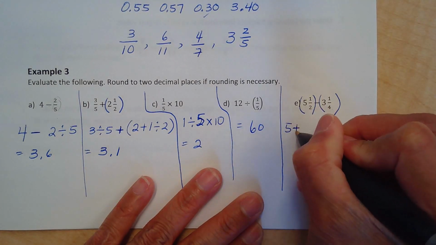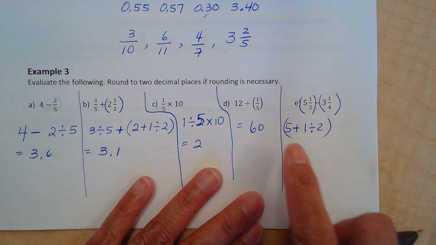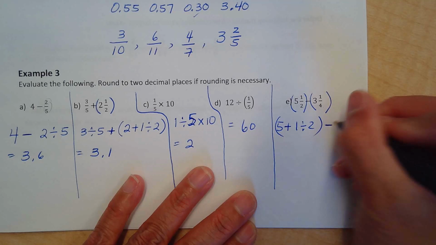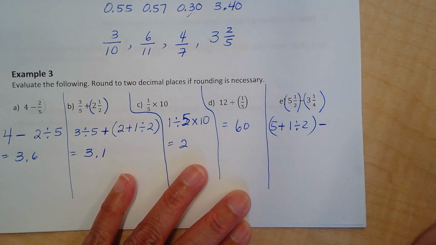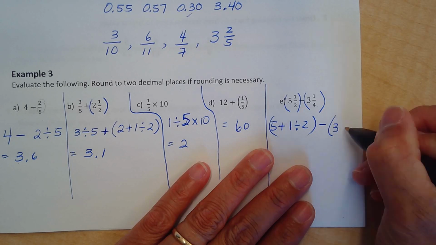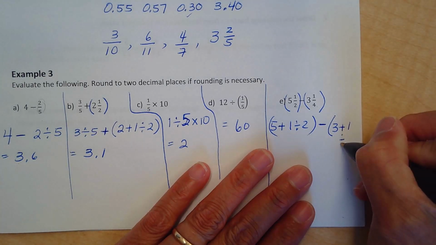Brackets 5 and 1/2, minus, because there's a minus there. And then the other one is 3 and 1/4. So 3 plus 1 divided by 4.